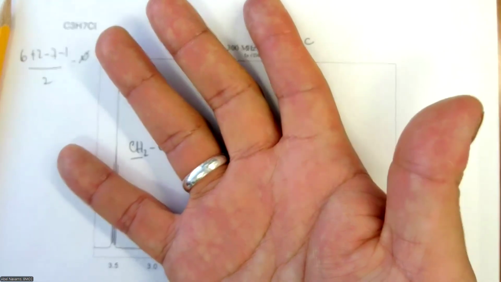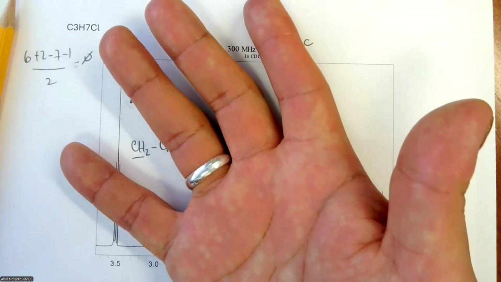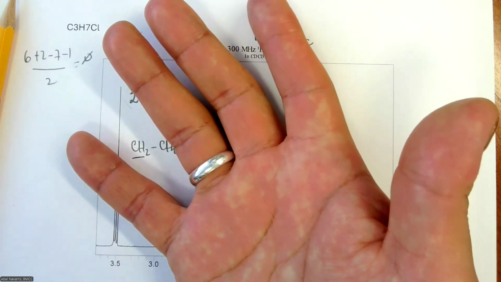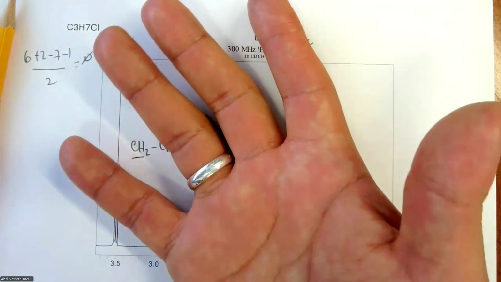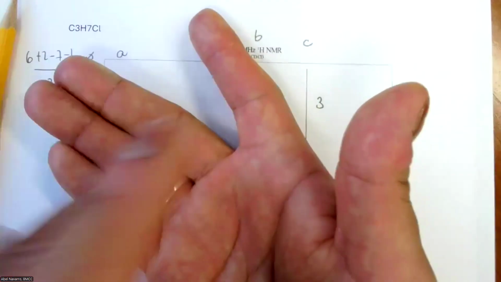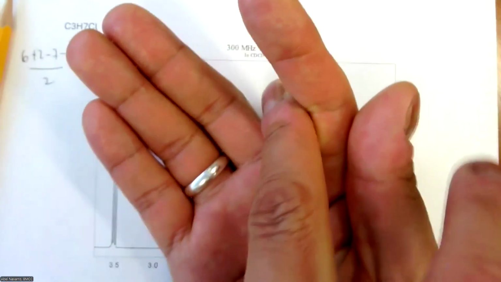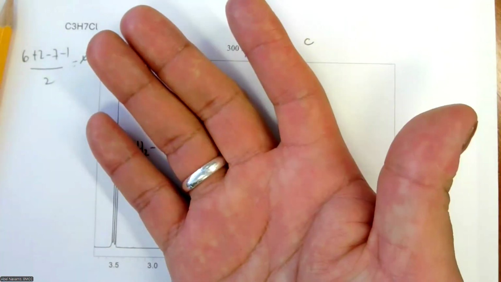How can I have 5 neighbors? How can a CH2 have 5 neighbors? You cannot be CH2 next to a CH5. CH5 doesn't exist. But what about if I have CH3 on one side and CH2 on the other side? Does that work? Yes, that works. Right? That's how you can have 5 neighbors.